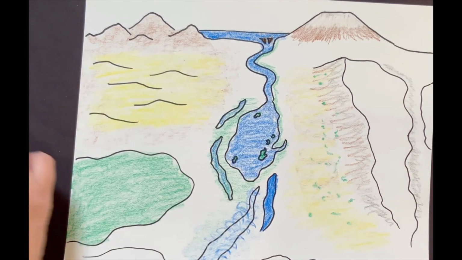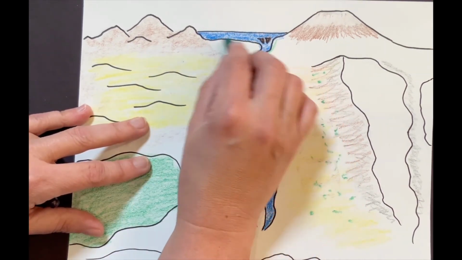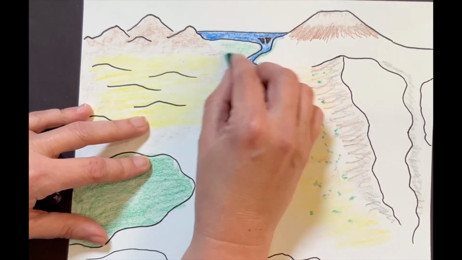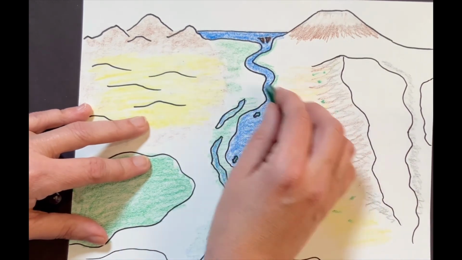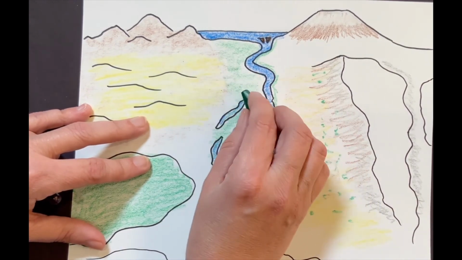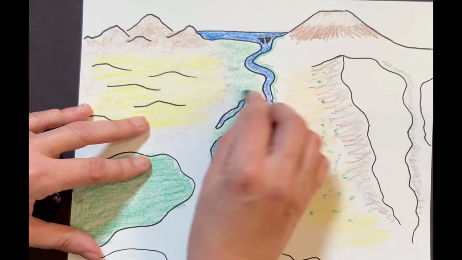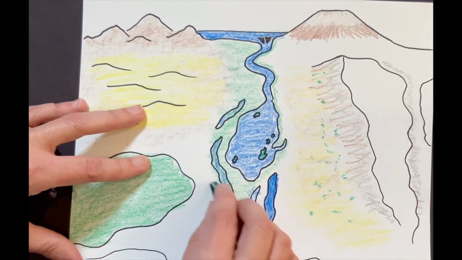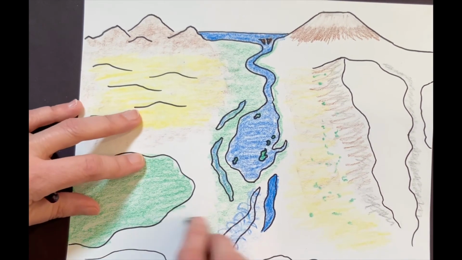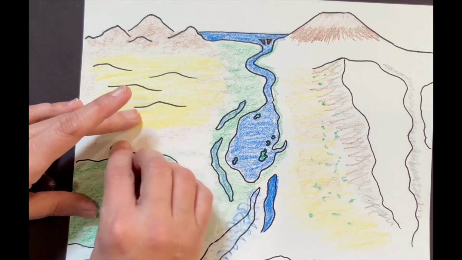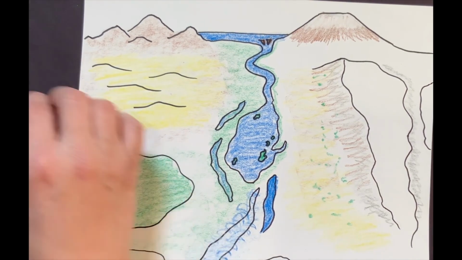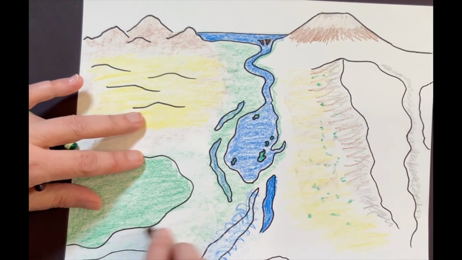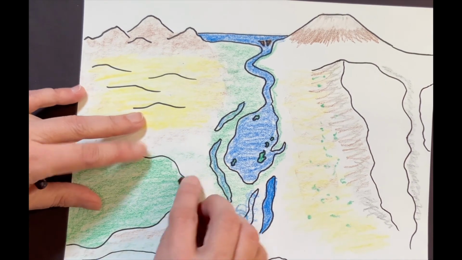And I'm going to go ahead and put greens. And let's see, I don't know, some of this area might be green, some of it might be browns, maybe I have some mountains, I don't know. I'm just going to add some colors.